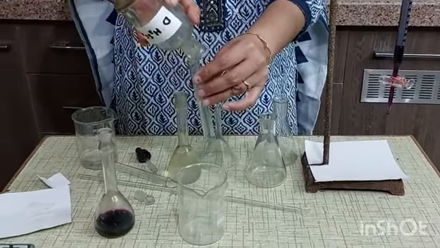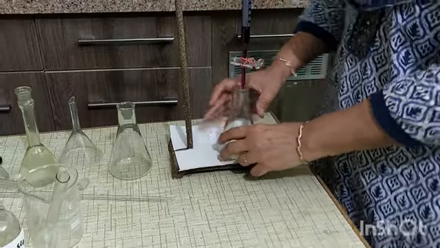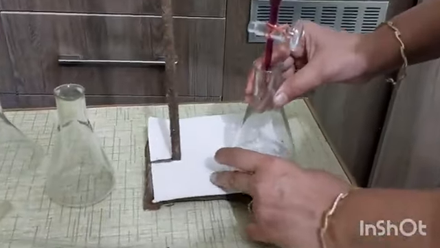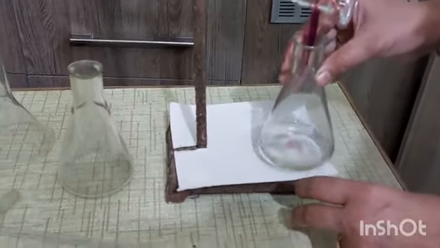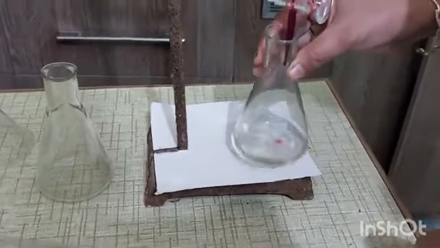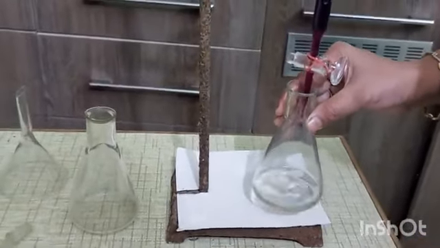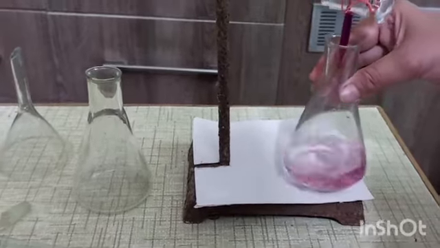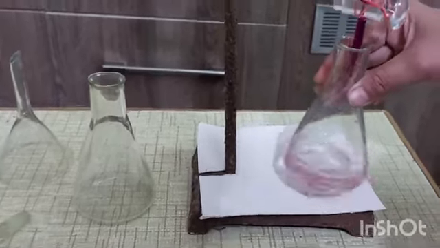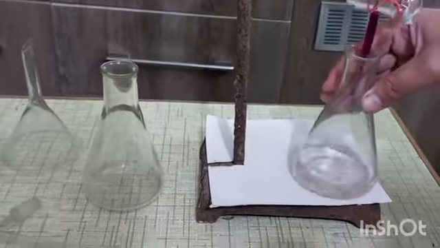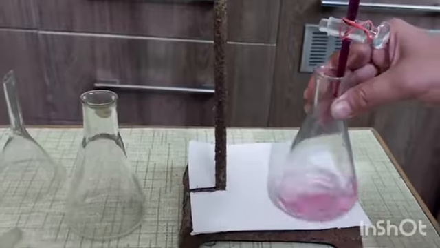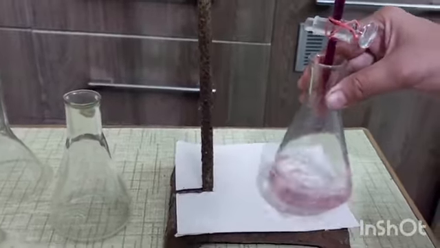Now titrate this reaction mixture with KMnO4 solution. Add KMnO4 solution from the burette drop by drop until this transparent color changes into light pink color.